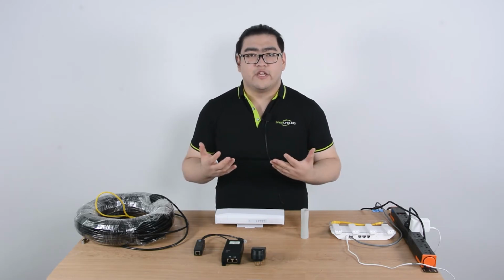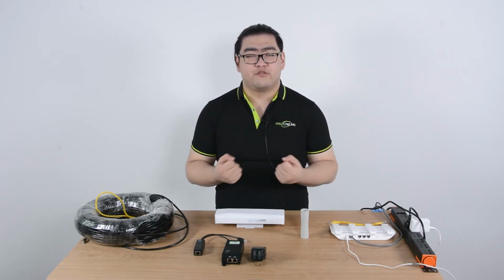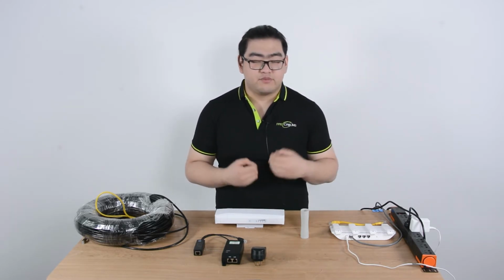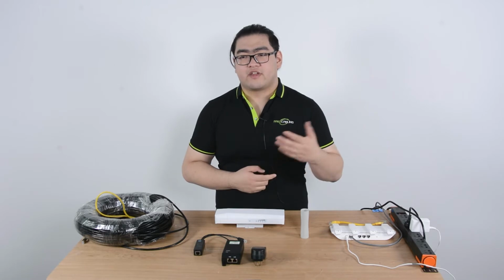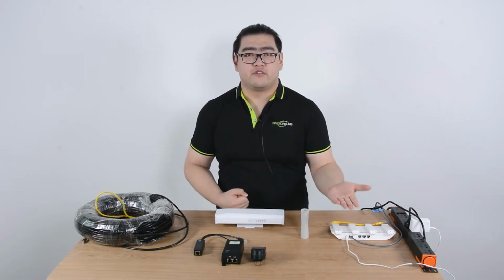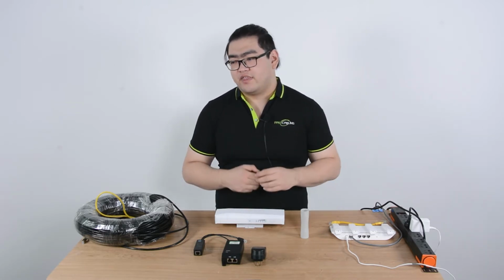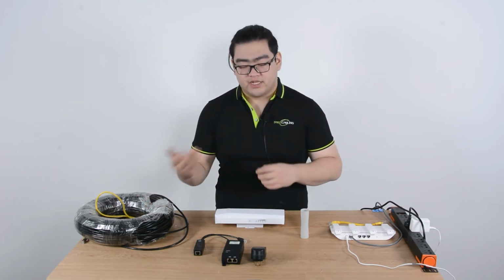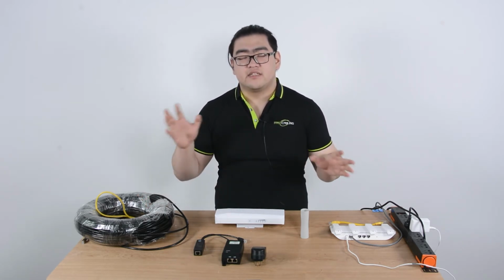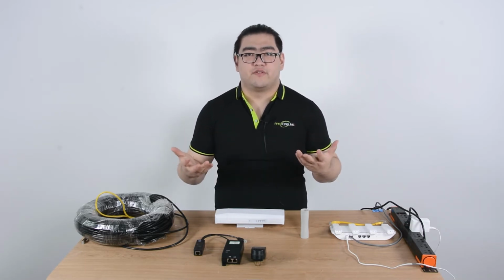And most PoE devices are divided into two groups. One is the standard PoE devices, like our IP cameras or our PoE switch. These comply with the IEEE 802.3 standards, and the others are passive PoE devices. The passive PoE devices are slightly different from our standard PoE devices.